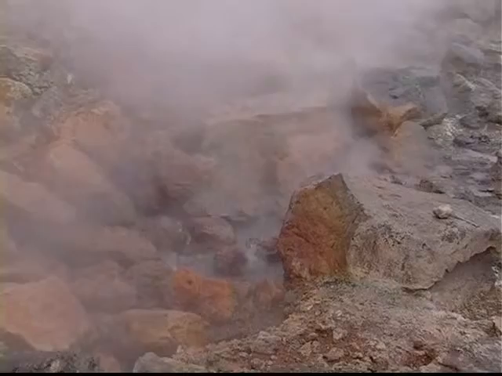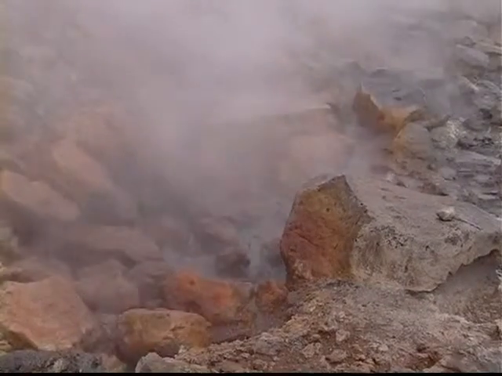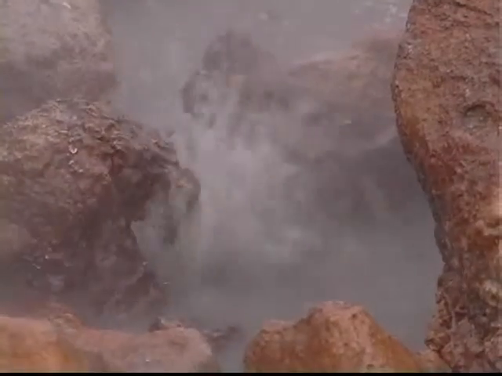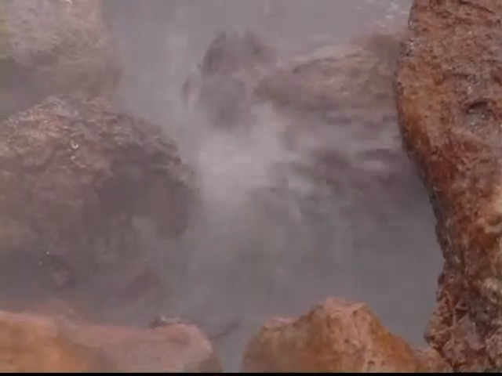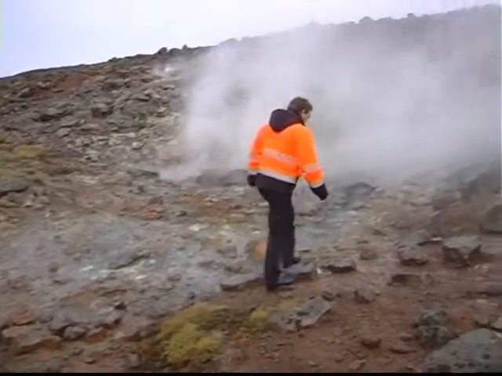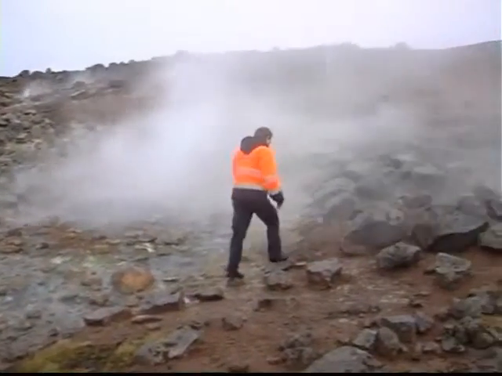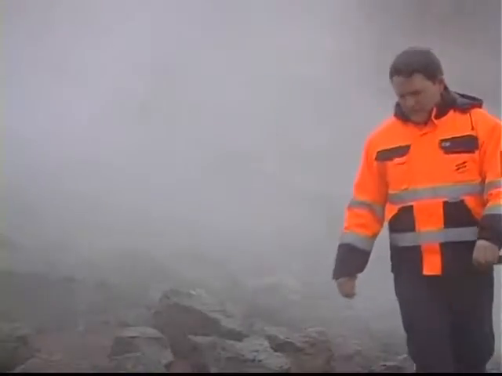Iceland's location on one of the Earth's major fault lines, the Mid-Atlantic Ridge, means the country is dotted with volcanoes and hot springs. Reykjavik Energy, Iceland's biggest energy company, runs the Hellisheidi power plant, which is still only partially completed. It's located in the center of the country.